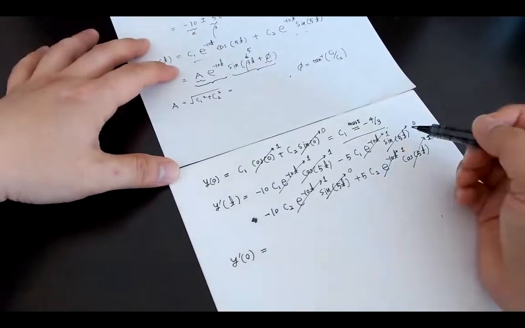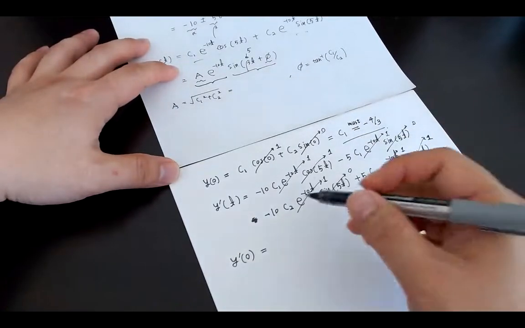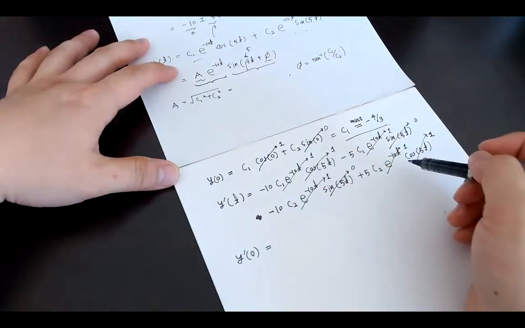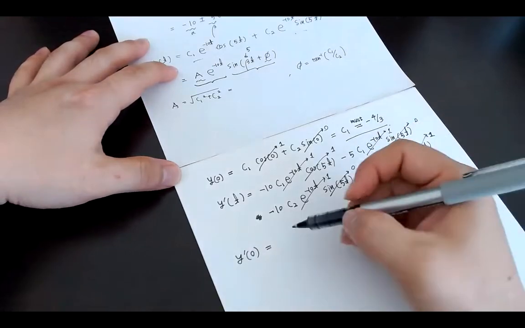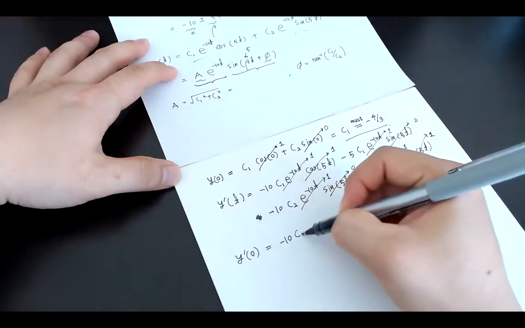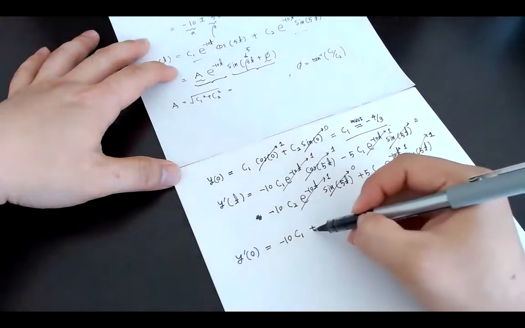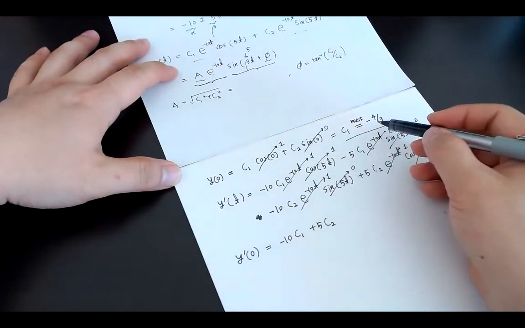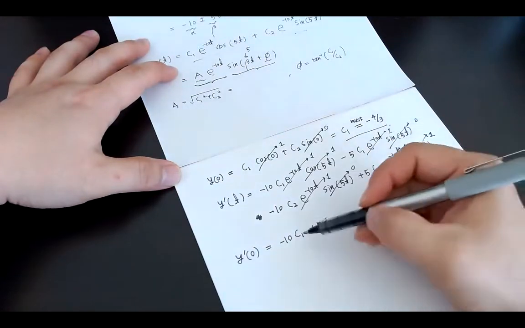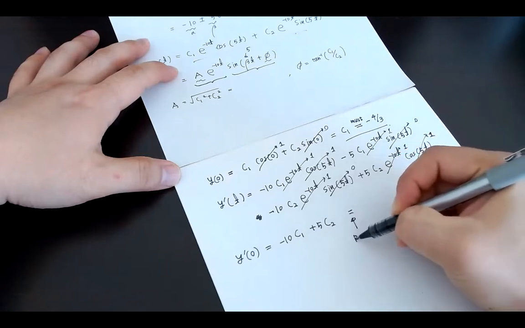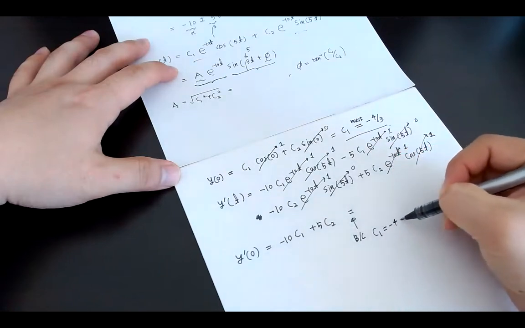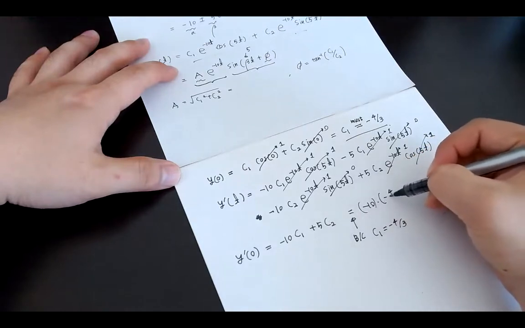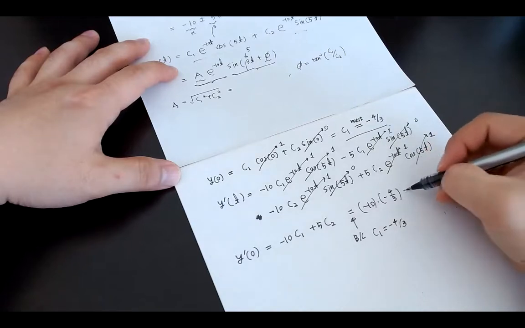Now which terms are left? The first and the last term are left. So we got negative 10 times C1 plus 5 times C2. And what is C1? C1 is negative 4 over 3, so I'm going to plug in negative 4 over 3 into C1. So we got negative 10 times negative 4 over 3, and then plus 5 times C2.